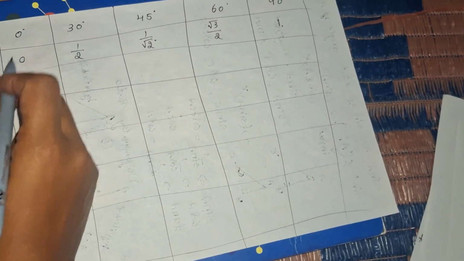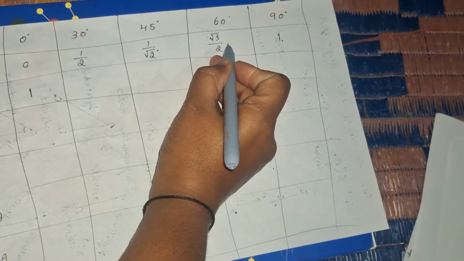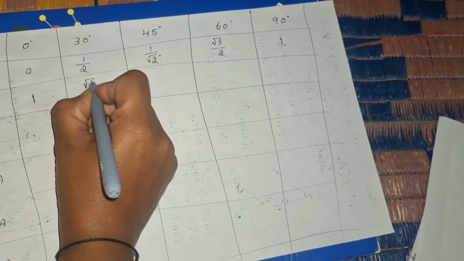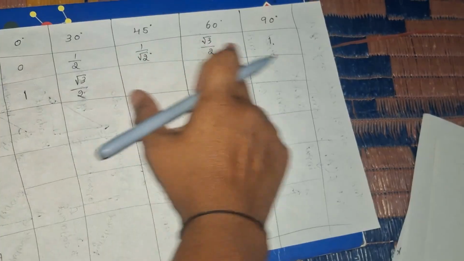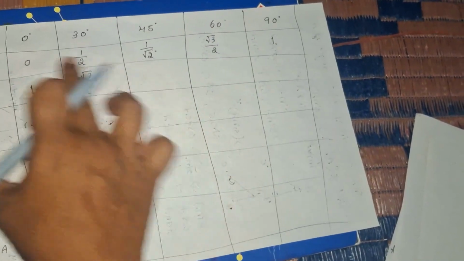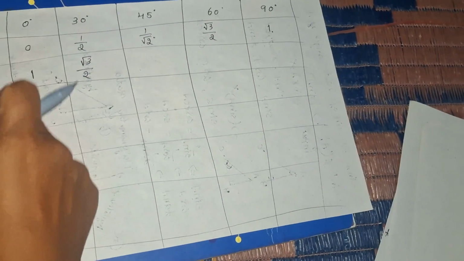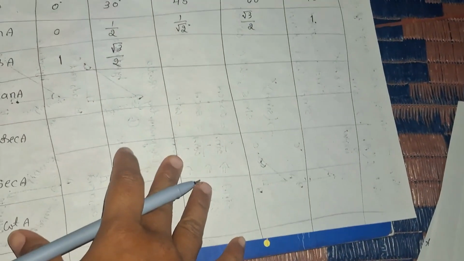We write cos 0 degree as 1. Then the value of sin 60 degree, we write at 30 degree. Totally reverse. Only practice this one row and you will write these 5 ratios very easily, which is very helpful in your examination.